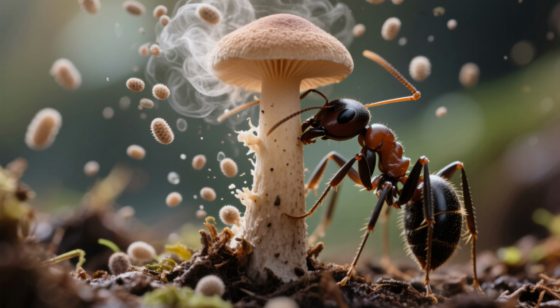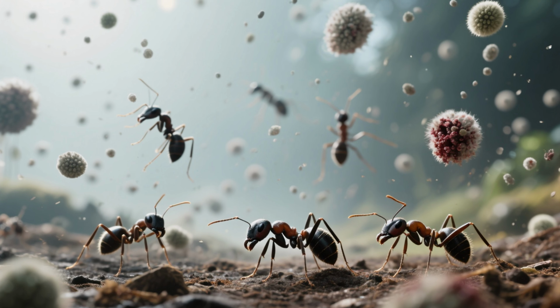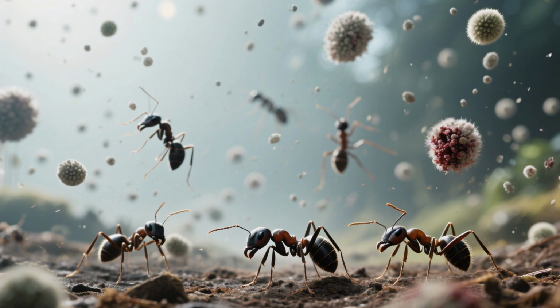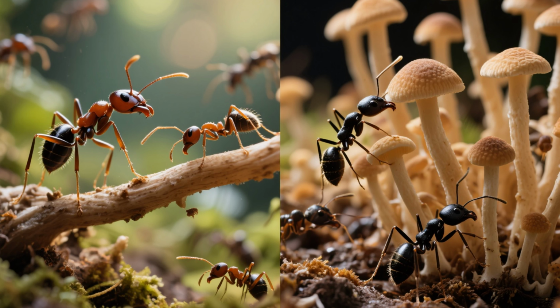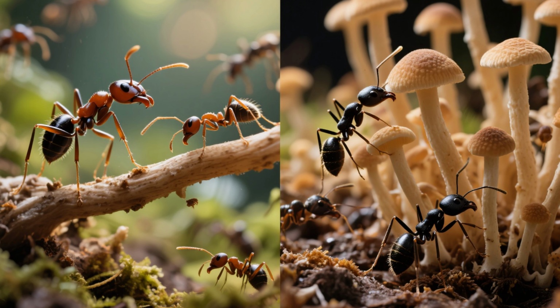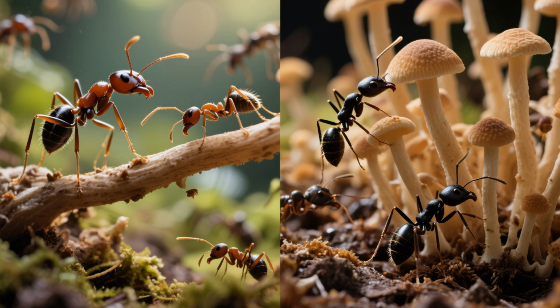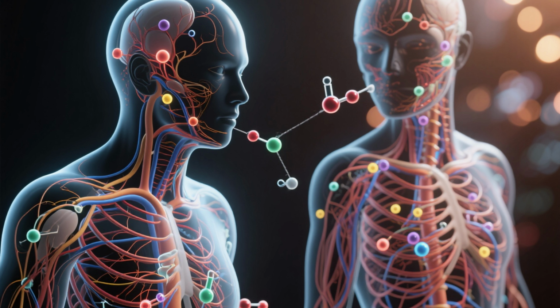On the ground, it's super host specific. Different ant species often get their own specialized version of the fungus. It's actually a complex of many species, not just one. The fungus doesn't invade the brain directly. It manipulates muscles and the nervous system with chemicals, turning the ant into a puppet.